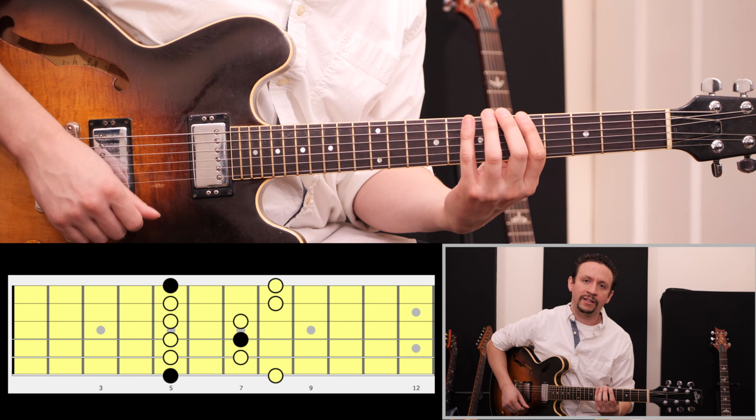So there you go. That's the sound of the A dominant blues. And what a lot of times people do, guitar players do, is that when they want to improvise on this kind of sound, they instantly go to the minor pentatonic scale.